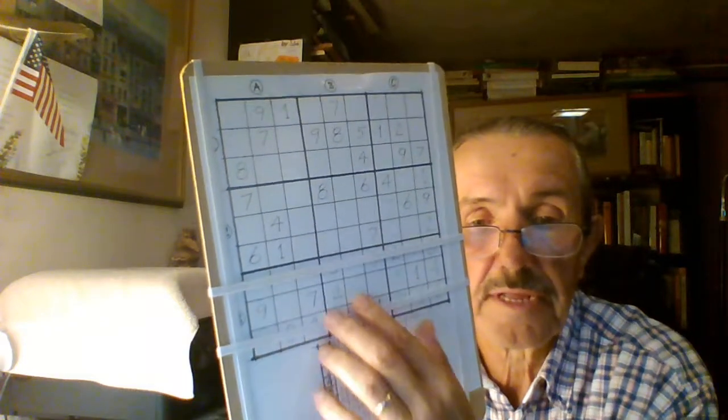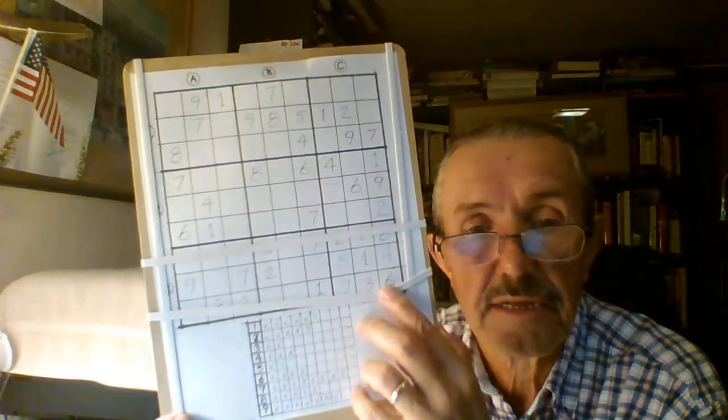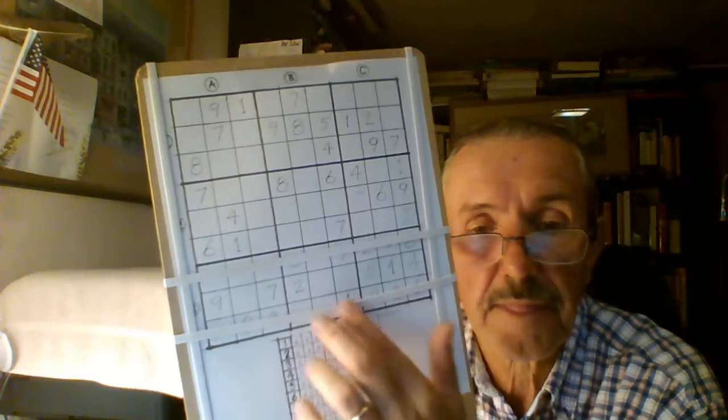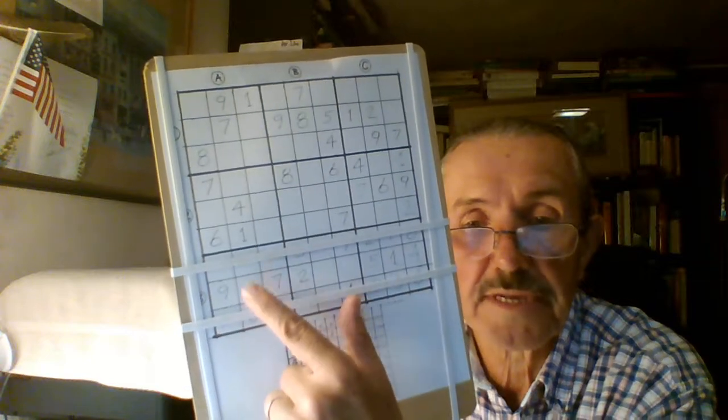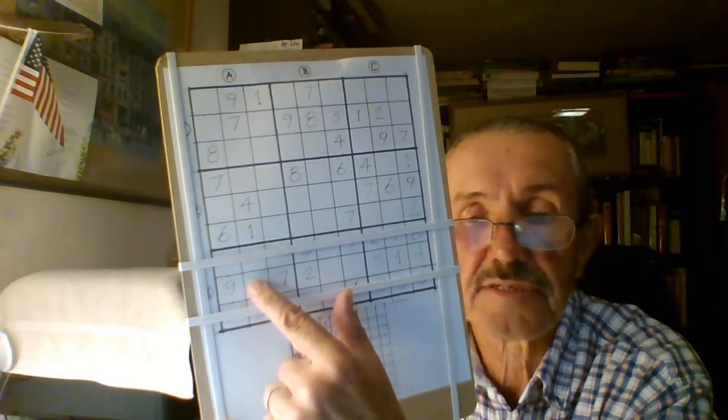As you see, number 3 exists in this row already, and number 3 exists in this row. There's one available space for number 3 in square A3 over there.